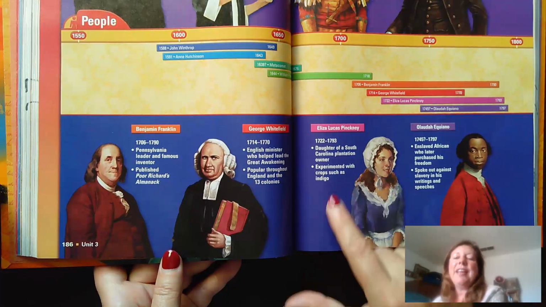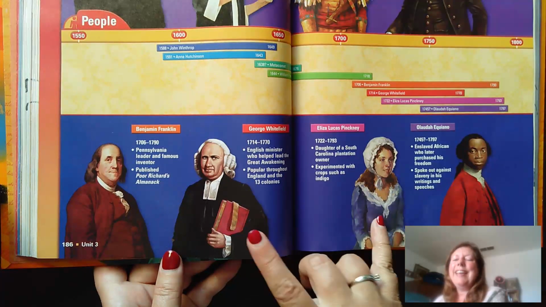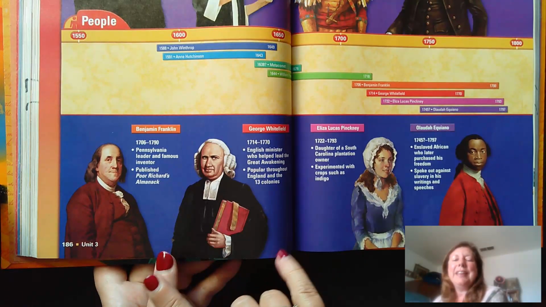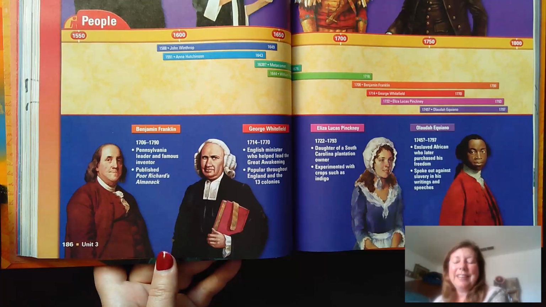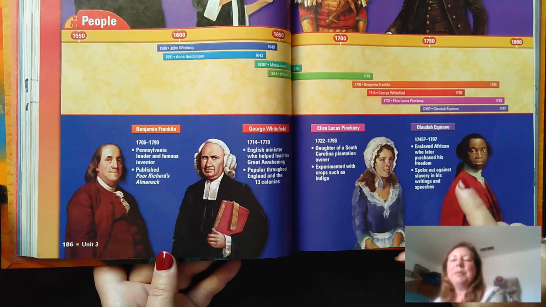So I like to hear that when she's experimenting with crops, that she is basically a scientist. And I don't know if farmers get enough credit for being scientists as well as providing food for us, but certainly they are always working on things like that. And probably, I think indigo made her pretty wealthy, if she wasn't already.